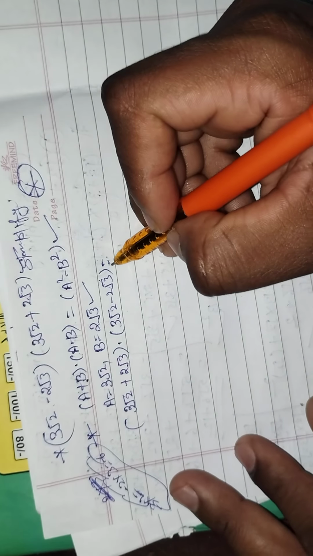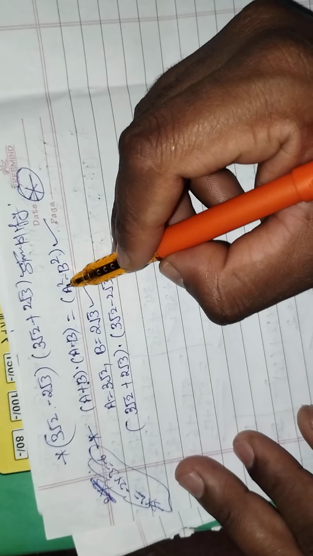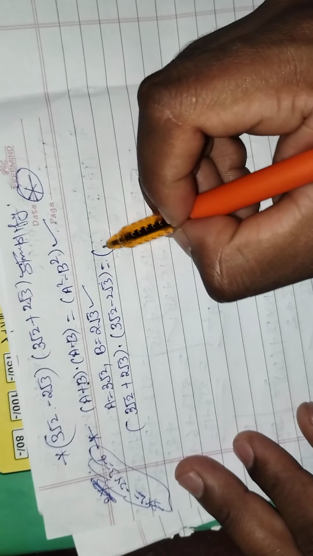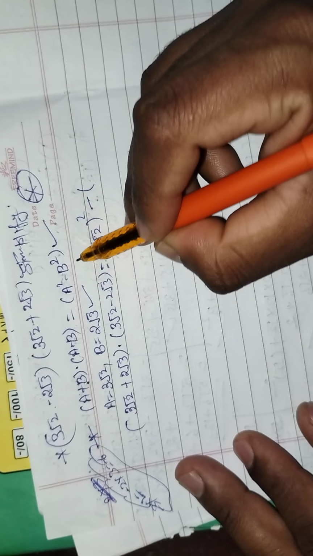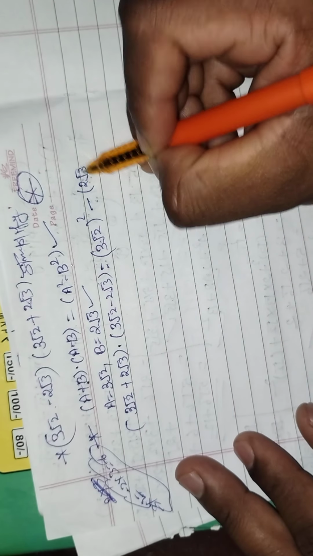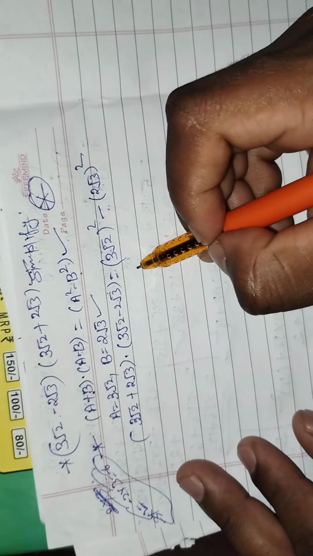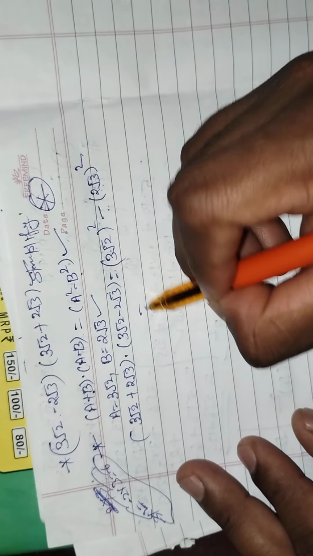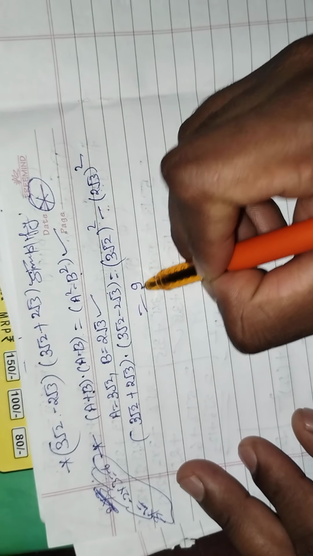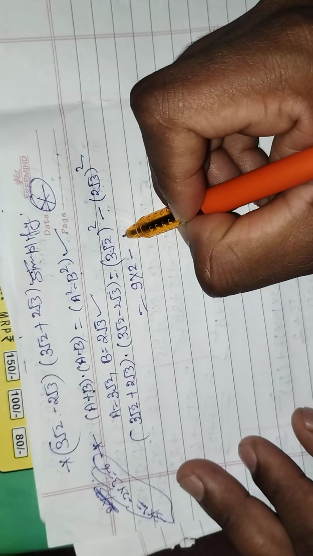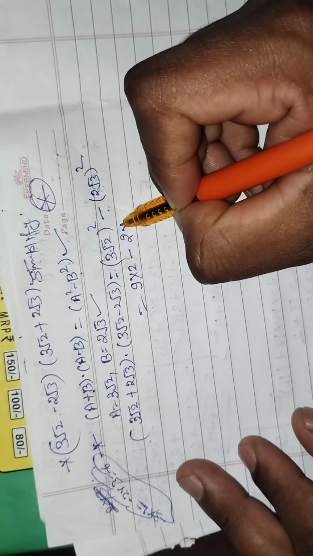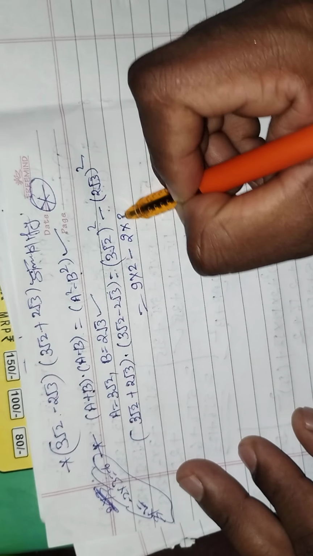Now use the formula. A is 3 under root 2 whole square minus, in place of b, put 2 under root 3 whole square. Overall we will get 3 under root 2 means 3 threes are 9 and under root 2 means 2, minus 2 under root 3 means 4 times 3.